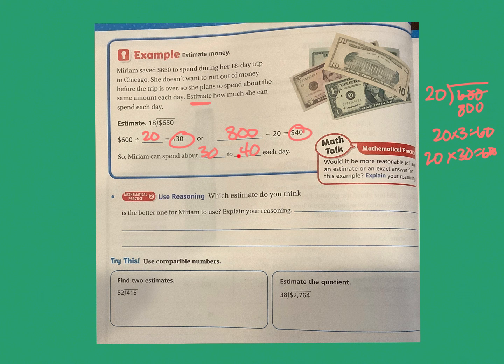Well, if she goes $40 each day, that was the high estimate, right? If she goes $40 each day and does that continually, she's going to run out, and her goal was not to run out. So if it were me, I would try to keep myself at $30 each day, especially since rounded 650 is closer to 600 than it is 800. I'd try to keep it around $30 each day, and then on the last day, any of the extra stuff I could go crazy with. So that would be my reasoning.